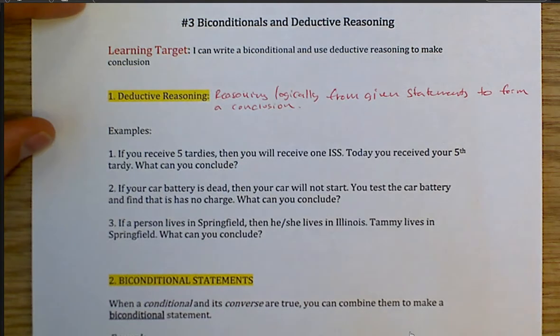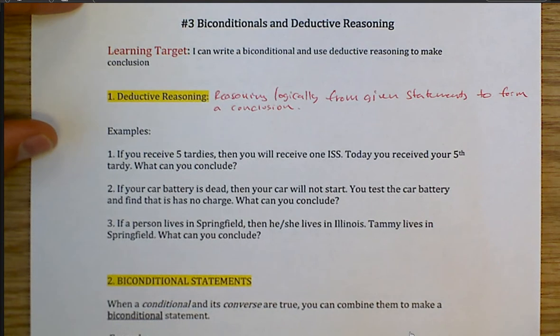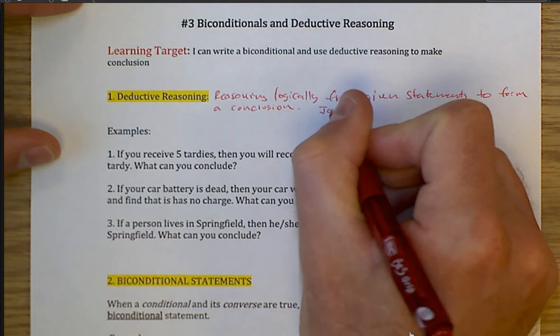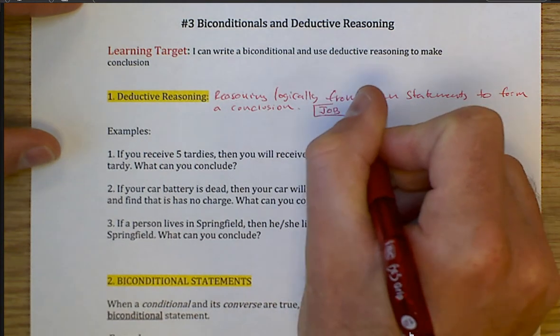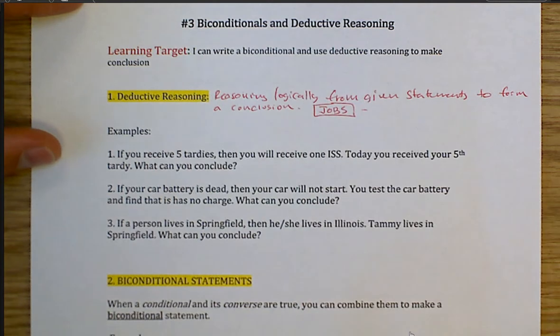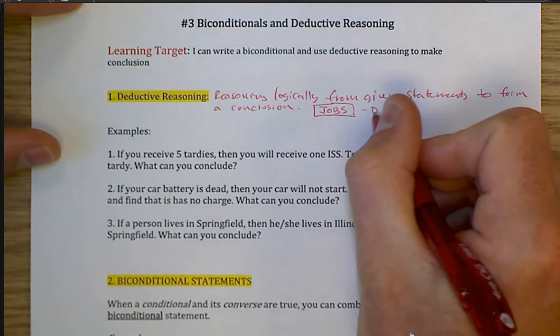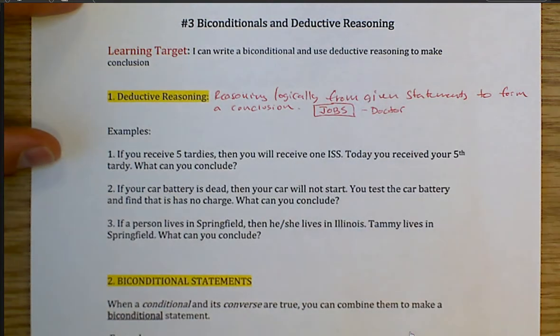Now, you actually do this all the time. People do this all the time. I'm going to just list a couple jobs that people use deductive reasoning. A doctor, right? A doctor, when they're diagnosing an illness, they use deductive reasoning. They're looking for things that may be wrong. They have a runny nose, they have a fever, they have a stomach ache, therefore they have the flu.